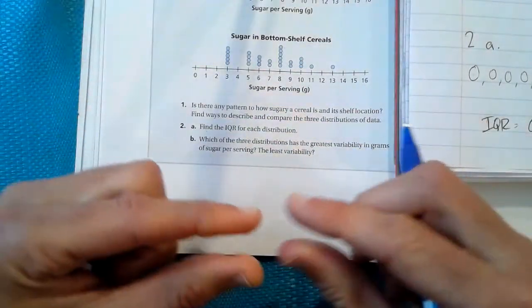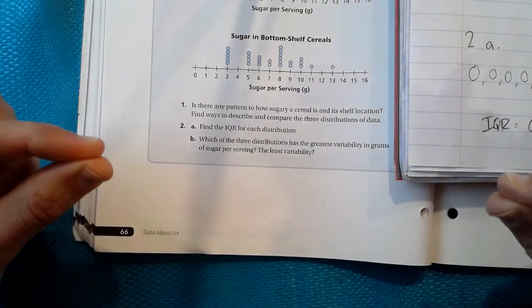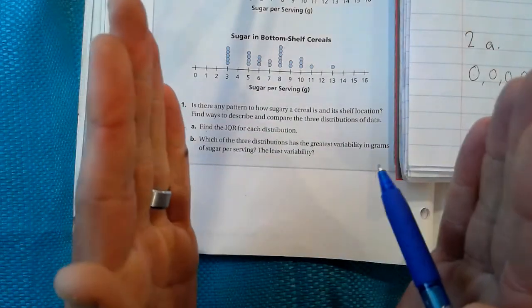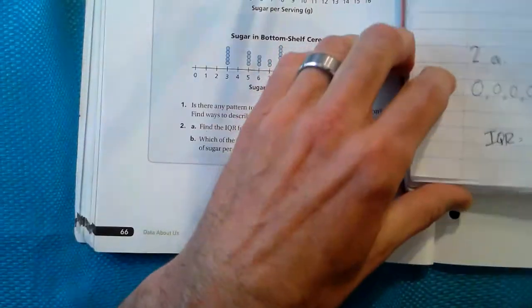Remember, most variable means which ones are spread apart the most. Least variable are the ones that are clustered or closer together. And then, once you're done with that, number 3, you'll write a report talking about what you noticed about the information on the sugar content on the 3 shelves for cereals, okay?